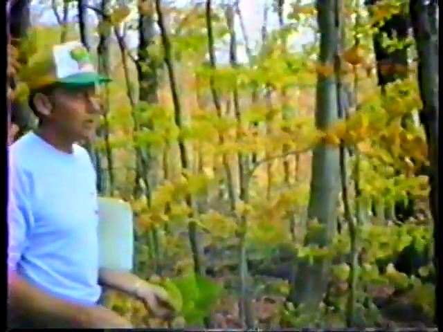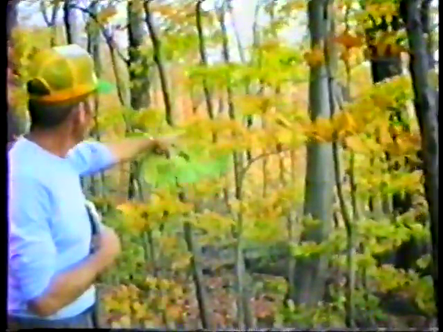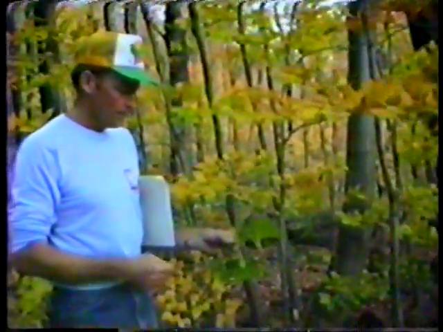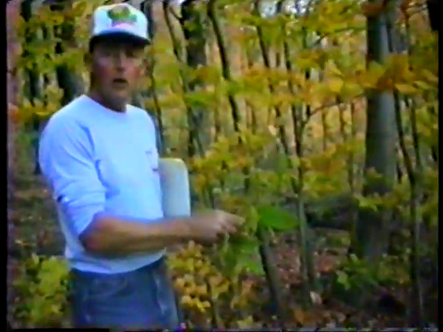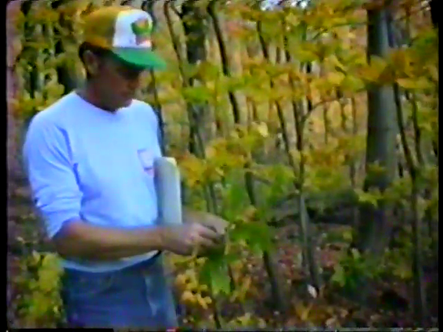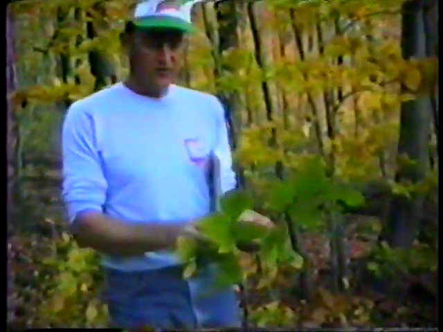The slate gray color of this large bark tree here, as well as most of the cluster in here, give this away as being a beech tree or American beech. Let's look more closely at the leaf.